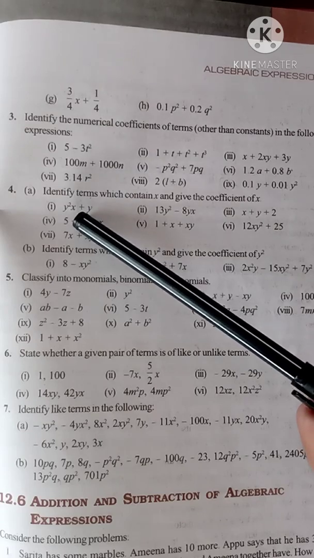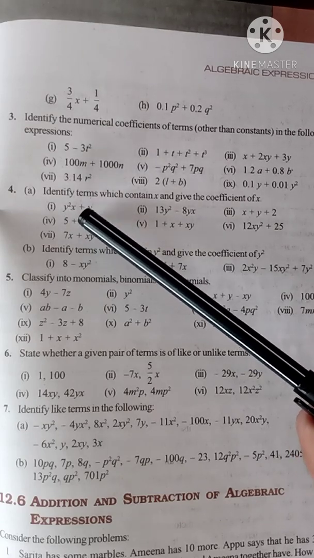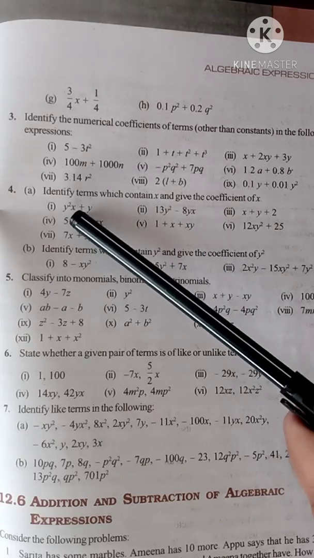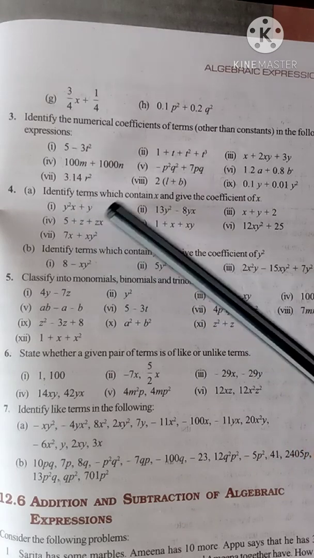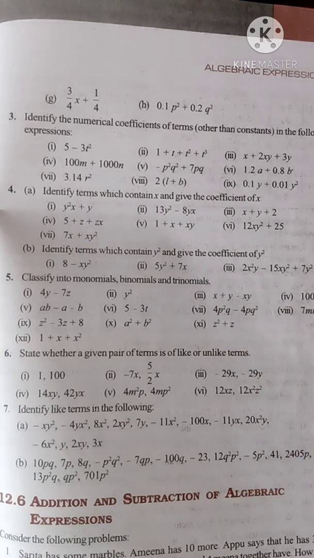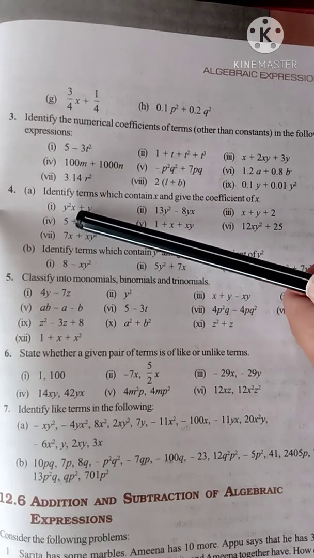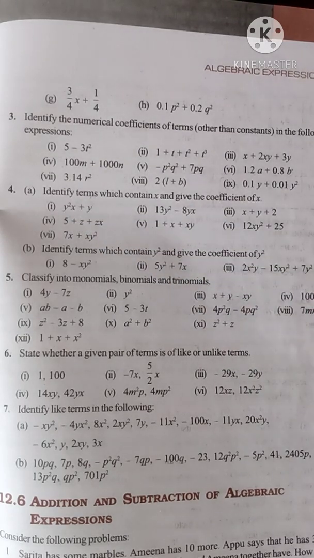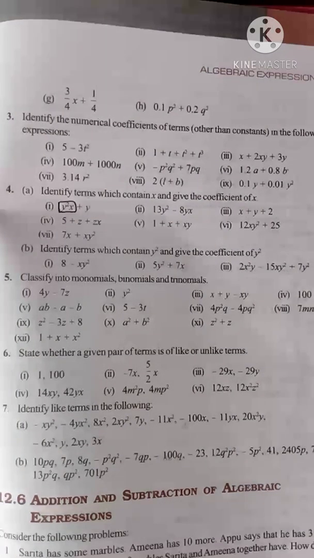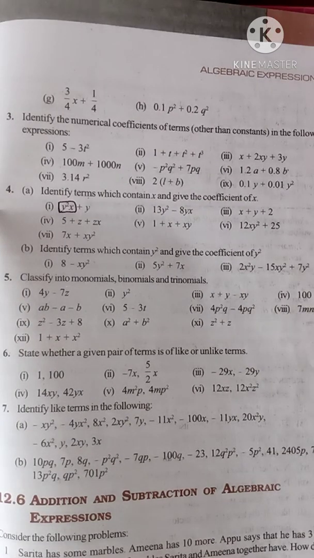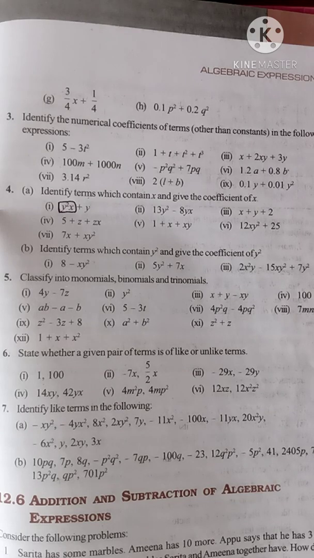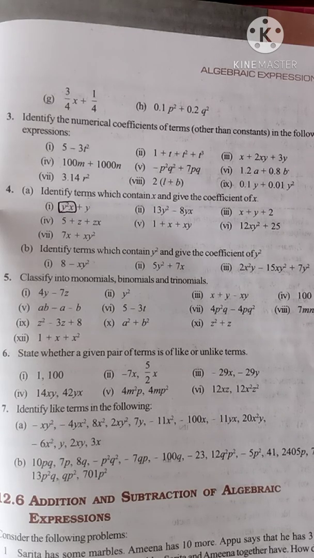The first question is y square x plus y. Which term contains x? You can see y square x. x is in the first term, so the term which contains x is y square x. I have circled it.